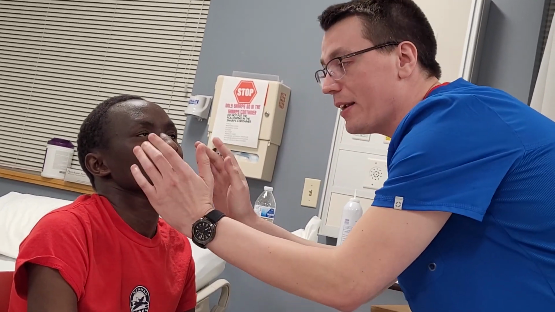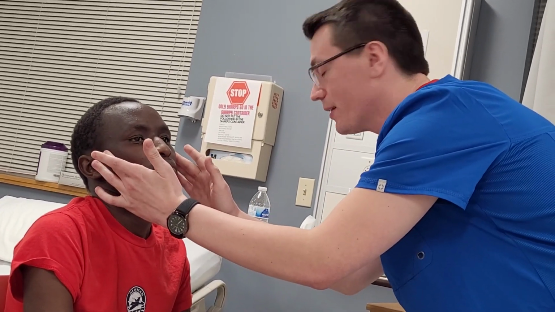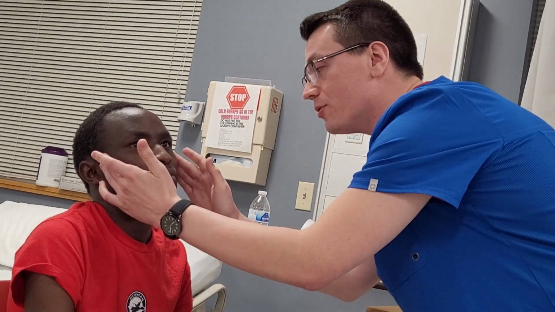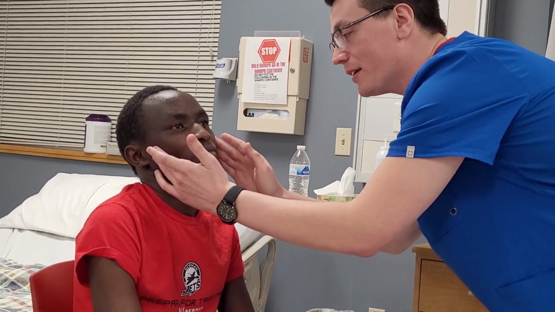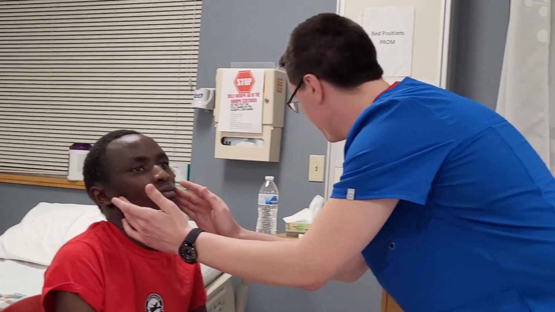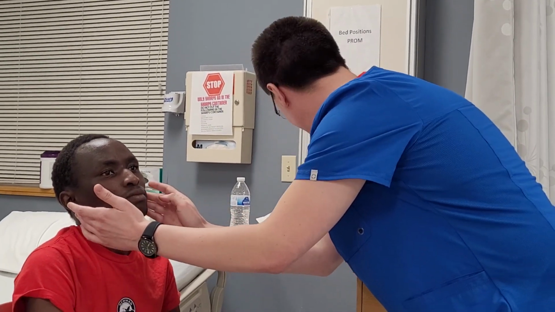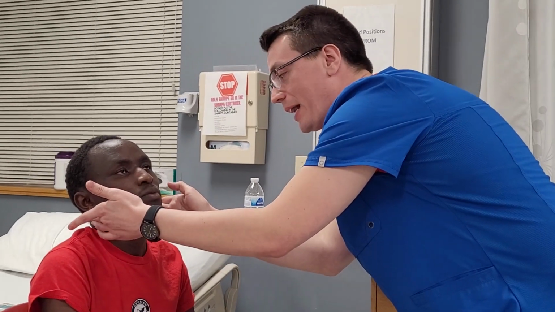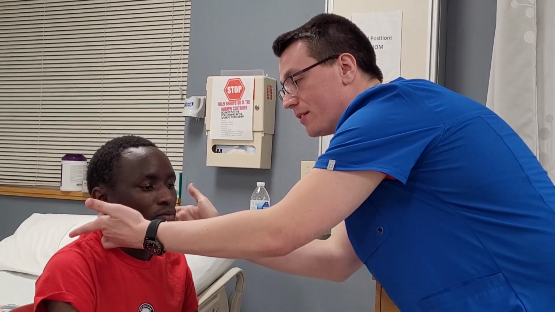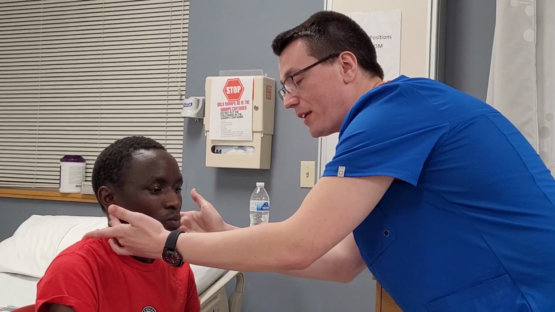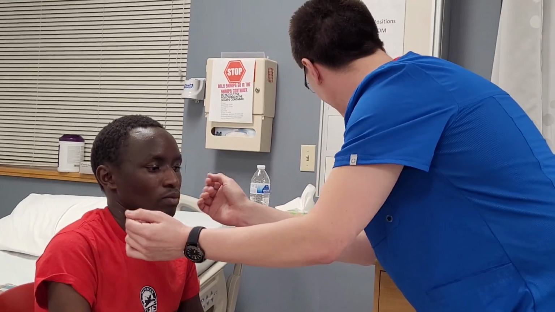We're going to do the parotid, like we looked at earlier on the side of the face. So we're going to touch 2 fingers, feeling for elasticity, feeling for any inflammation. Then we're going to do the post-auricular nodes. So back behind the ear. I'm not feeling any swelling or inflammation back here either.